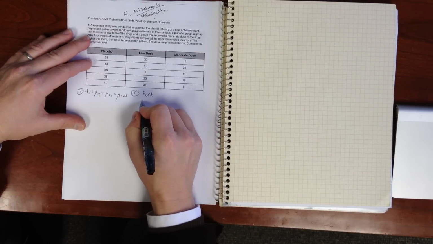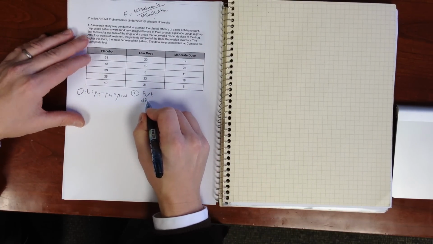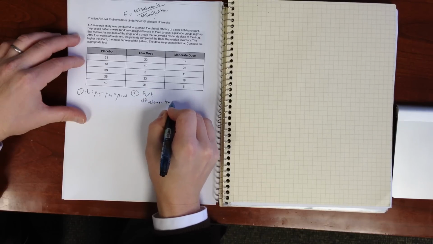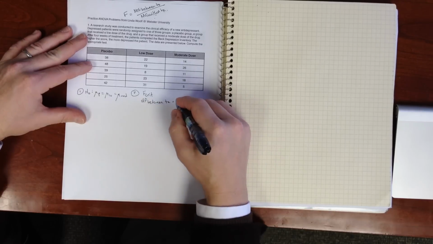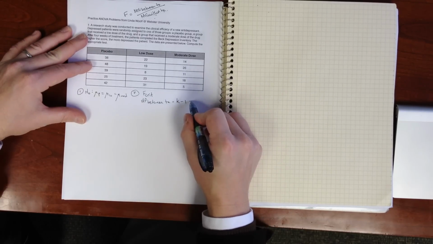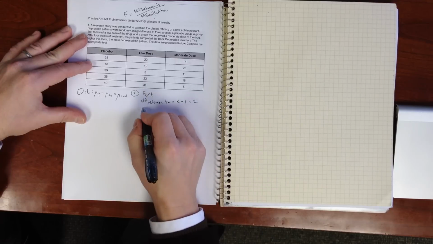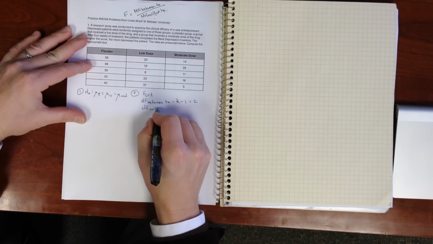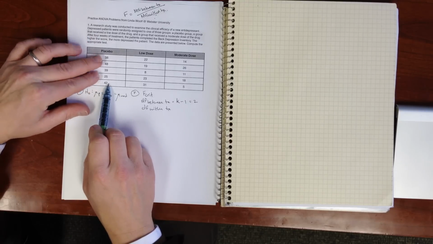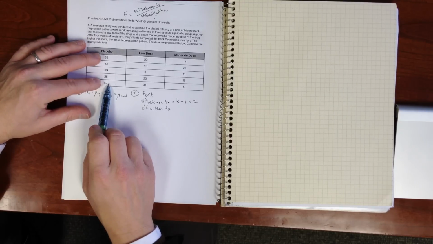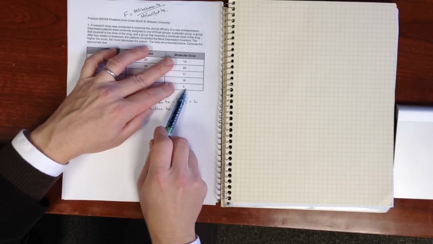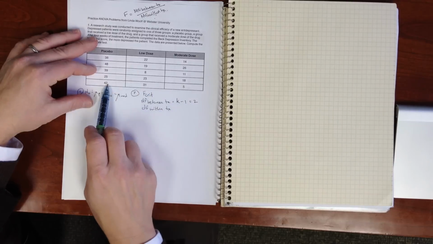So let's compute those. The degrees of freedom in the numerator, so between treatments, is simply the number of treatments that you have, or K, minus 1. We have 3 treatments, so 3 minus 1 is 2. The degrees of freedom within treatments is just summing up all of the degrees of freedom within each treatment group. So the degrees of freedom for these 5 scores is 5 minus 1 or 4. For these 5 scores, it's 5 minus 1 or 4. For these 5 scores, it's 5 minus 1 or 4. Altogether, 4 and 4 and 4 is 12.